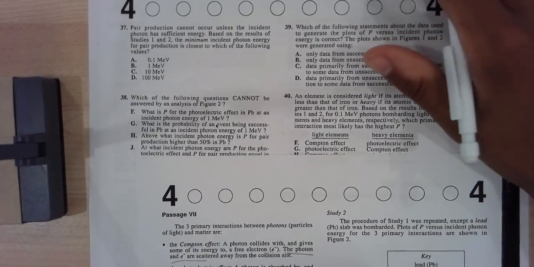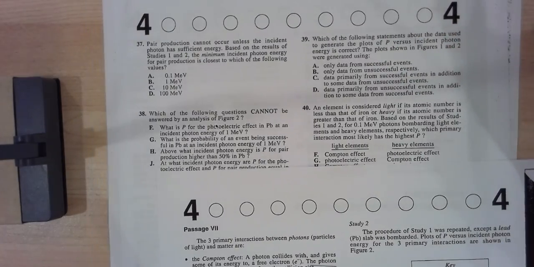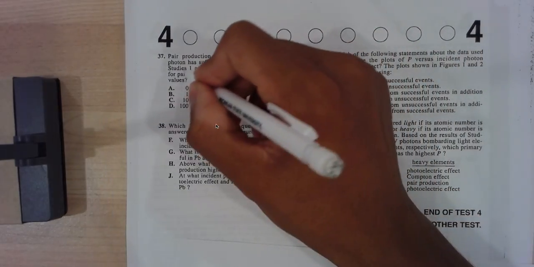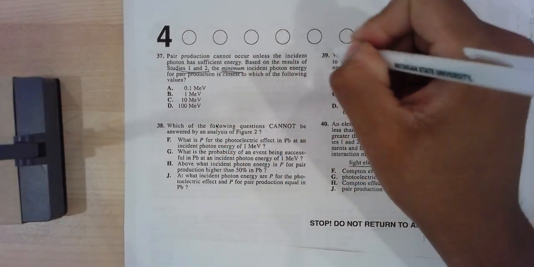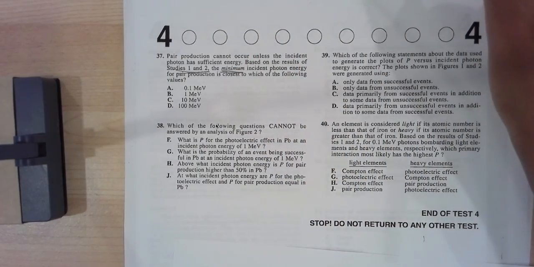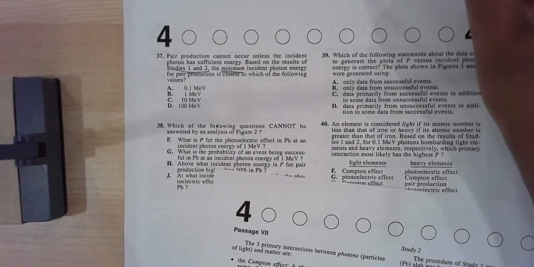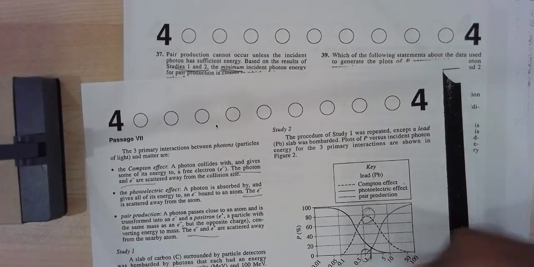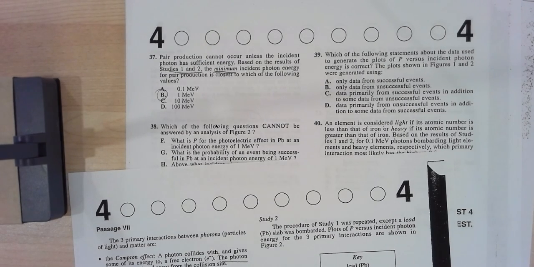All right, 37. We can do this. Burn. So you underline studies 1 and 2, and minimum incident photon energy. And if you look at figure 1 and figure 2, the pair production starts at 1 MeV, and so I got B. Good. All right, 38. We can do that.